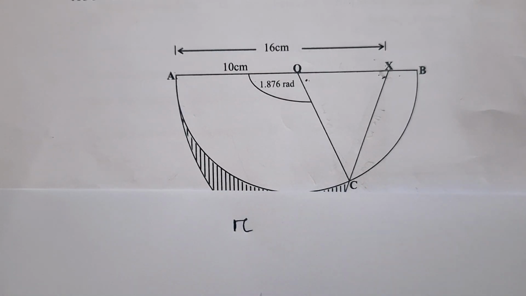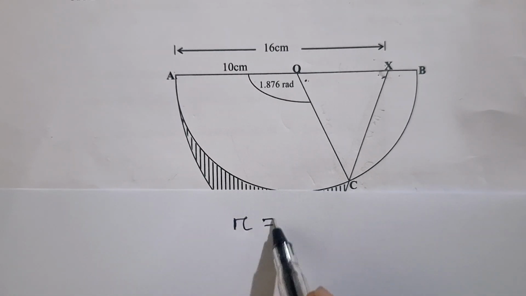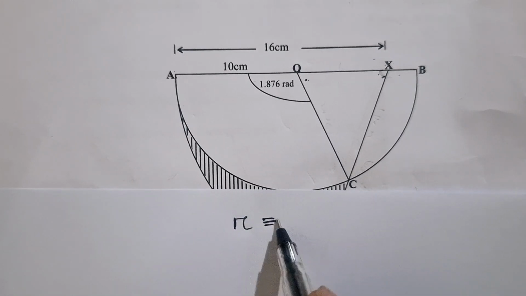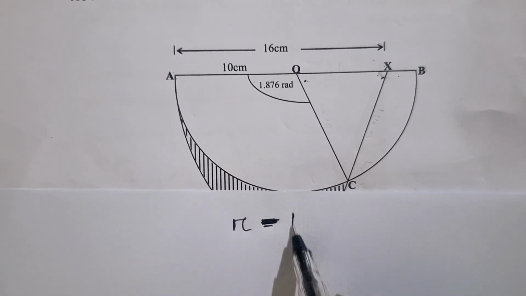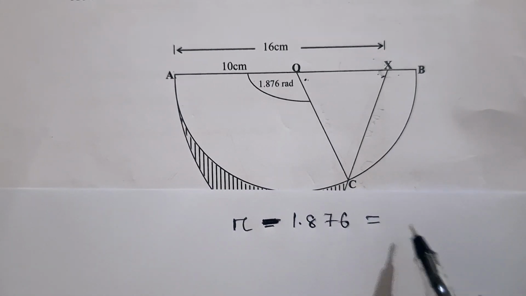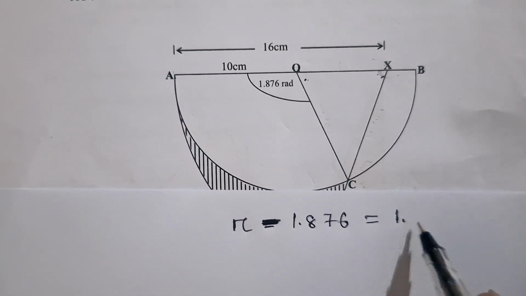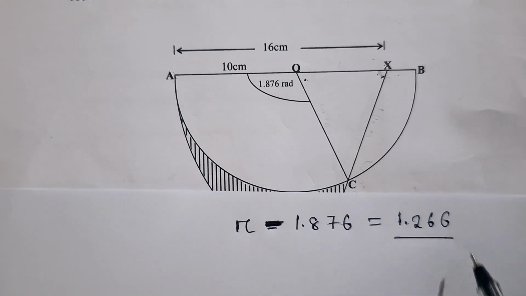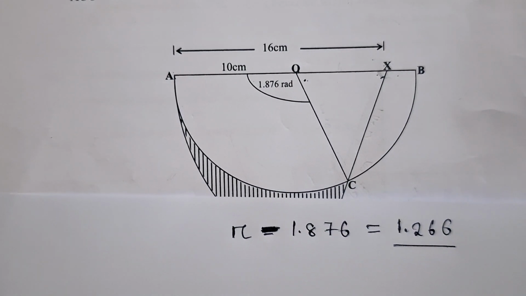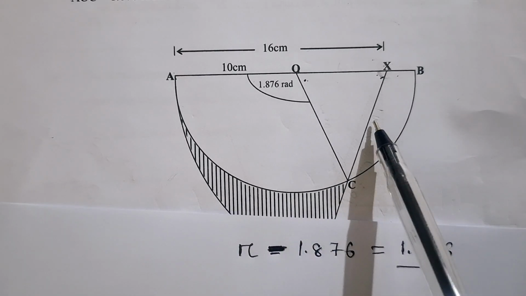Pi is equal to 180 in degrees. So pi minus 1.876 of course gives us 1.266, meaning the angle here is 1.266.